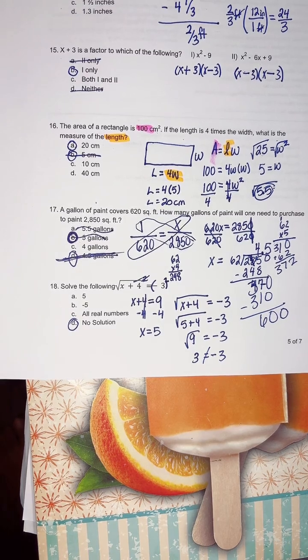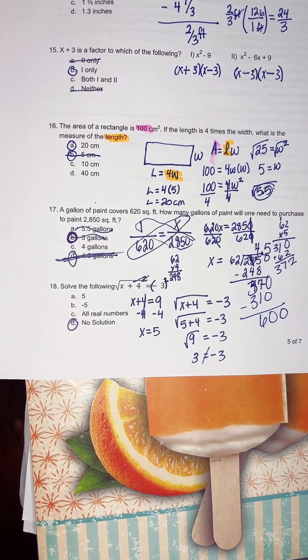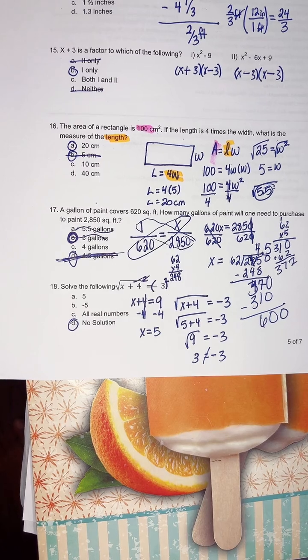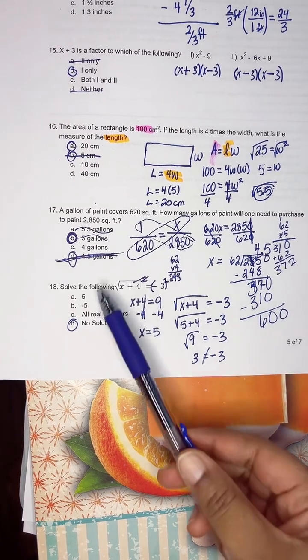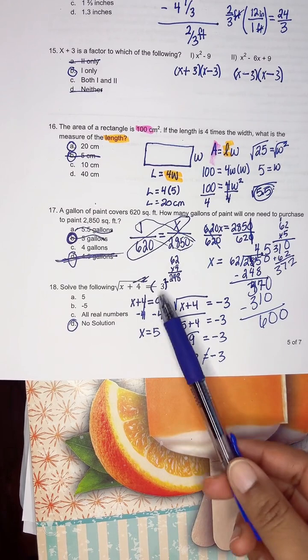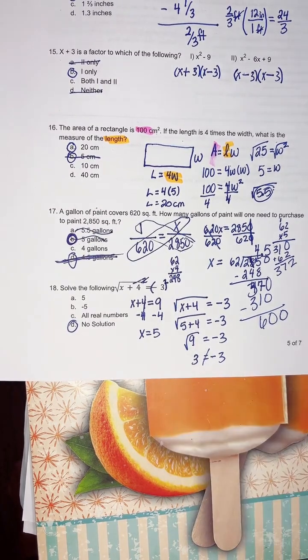Yes, Hugo. Okay, I see now. Oh, yeah. But if you knew that rule that square roots can never equal a negative, then you would have seen that right away. You wouldn't even have to do anything.